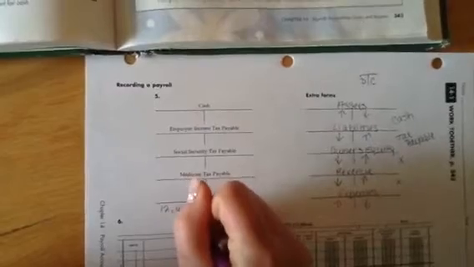So on your work together problem, your salary expense increases. Remember, expenses increase on the debit side. It increases by that amount, $12,600.